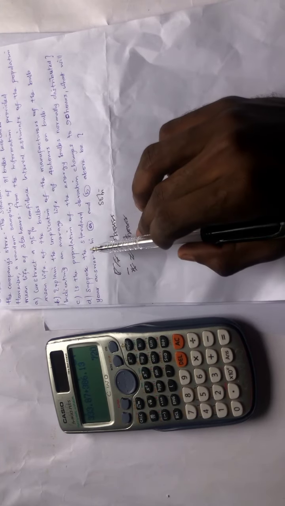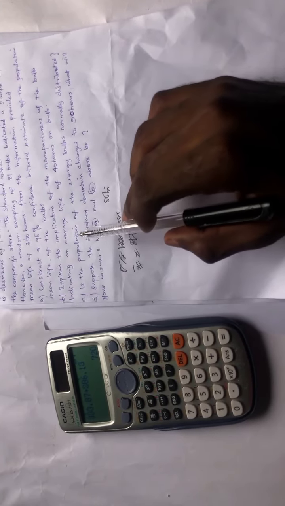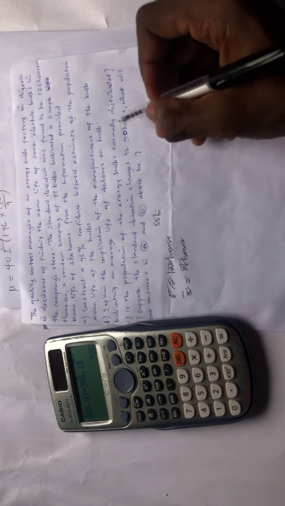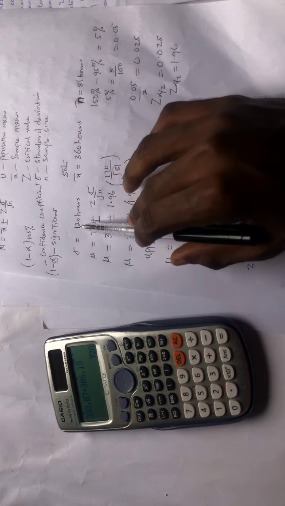Now, the last but not the least on our question, they said, suppose the standard deviation changes to 90 hours. What will your answer be in A and B? This is also very straightforward. You just change the standard deviation, because the original standard deviation that we solved with was 120.